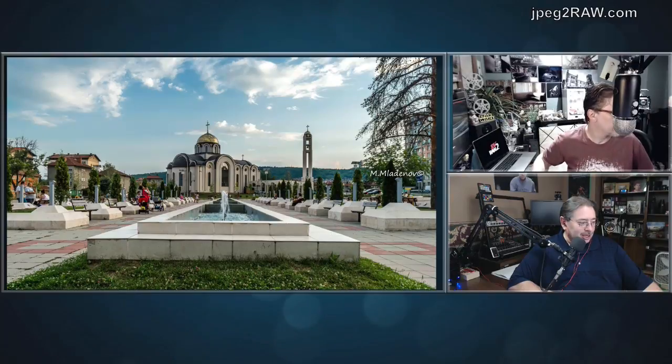All right. This is, I guess, a park near his place. It's pretty warm, and there's a church in the background. Yeah. It's a good street shot. I'm not sure what the subject matter is. I like the fountain leading to the church. I think that's kind of cool.